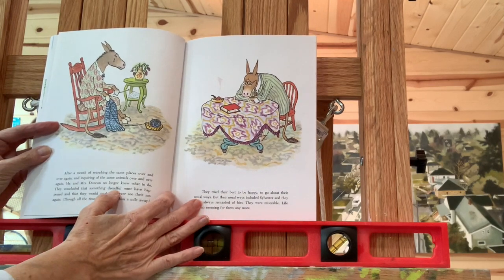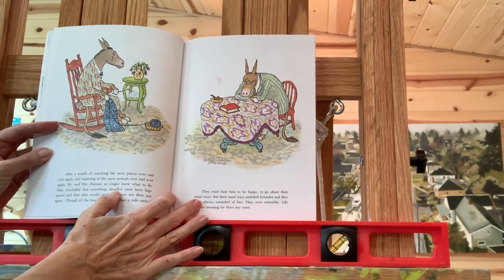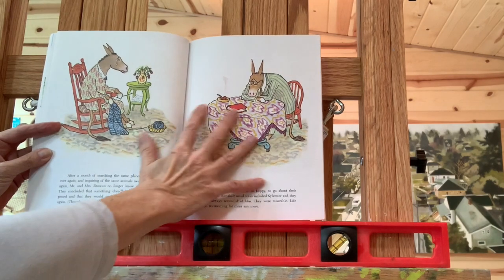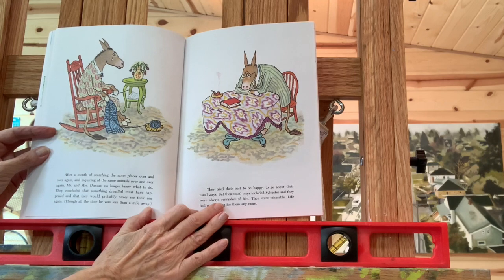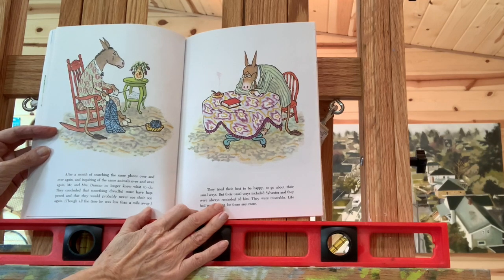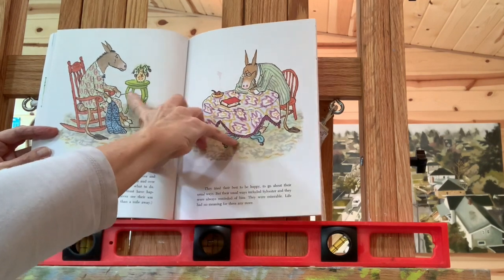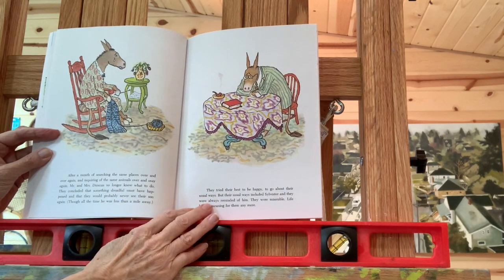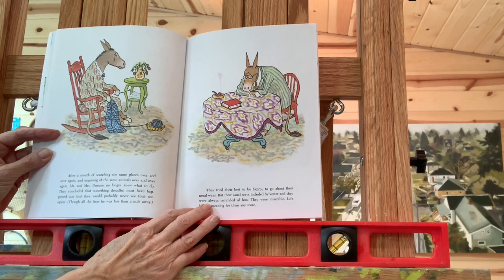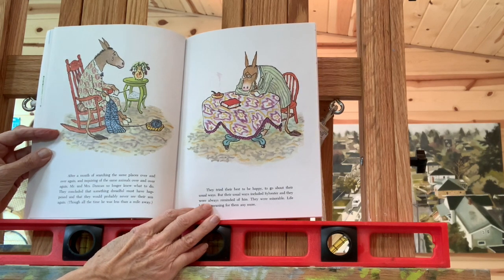Here's another word, dreadful. So they're at home, they've gone to look, they've looked and looked, and they realize they probably, you can see by their sadness. So here's the word dreadful. Mr. and Mrs. Duncan no longer knew what to do. They concluded that something dreadful must have happened, and they would probably never see their son again.